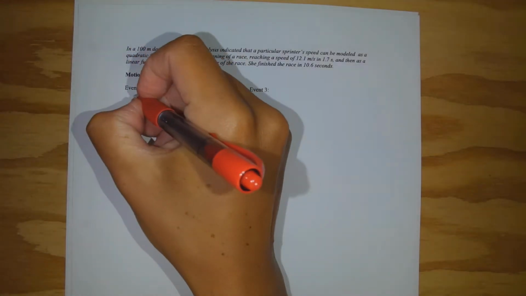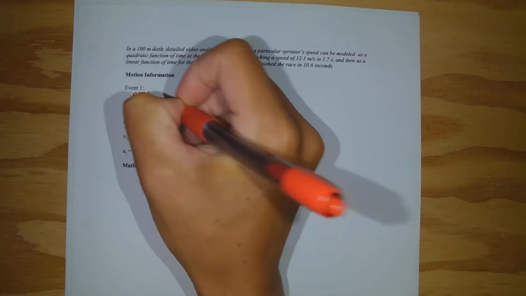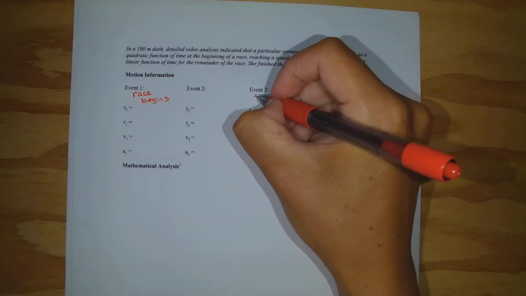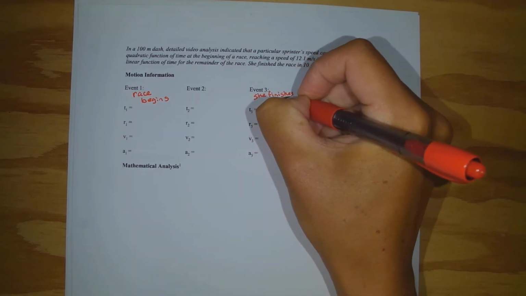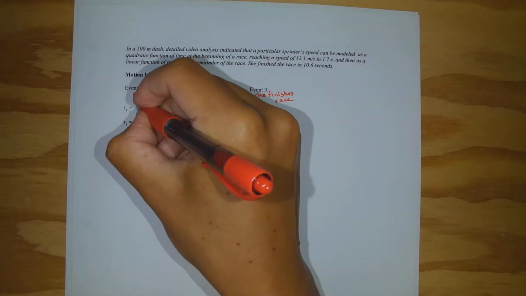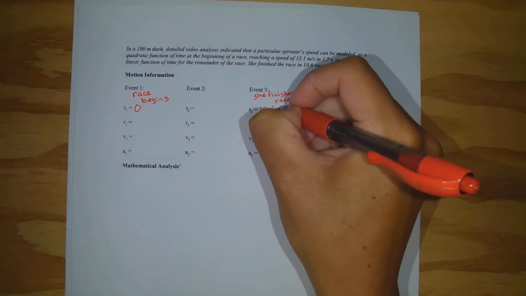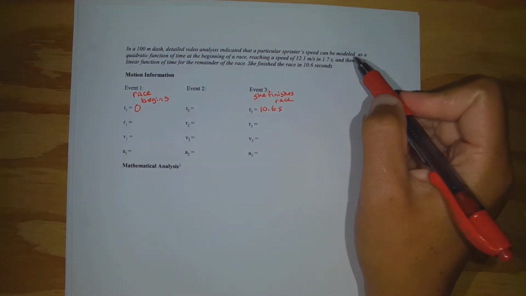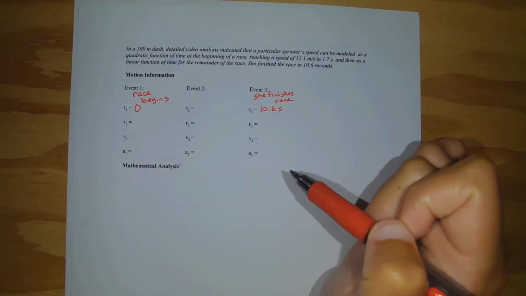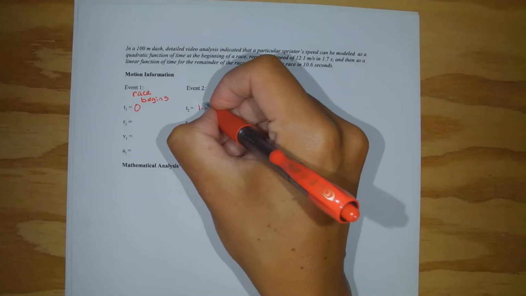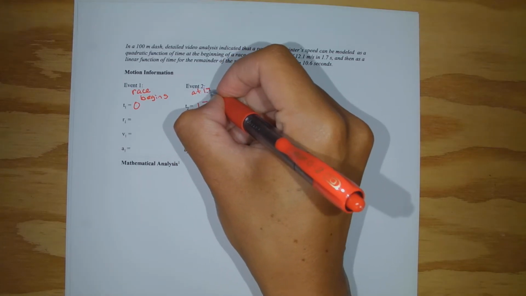So event 1 is when the race begins, and event 3 is when she finishes the race, which she does in 10.6 seconds. So if t1 is equal to 0, t3 is 10.6. The speed changes from being modeled as a quadratic function of time to being modeled as a linear function of time at 1.7 seconds. Let's just say event 2 is at 1.7 seconds.